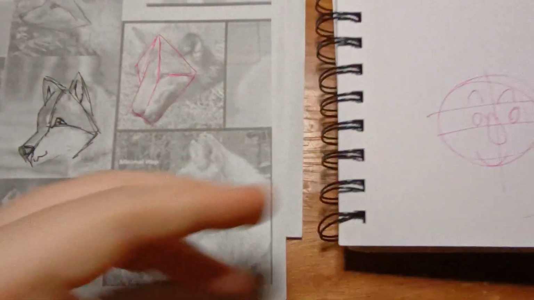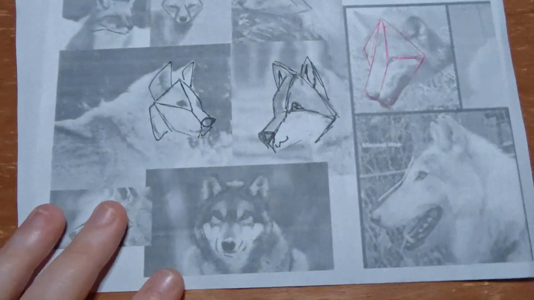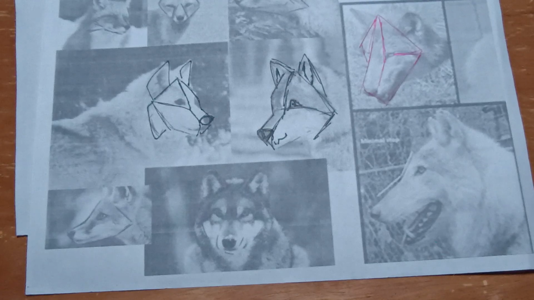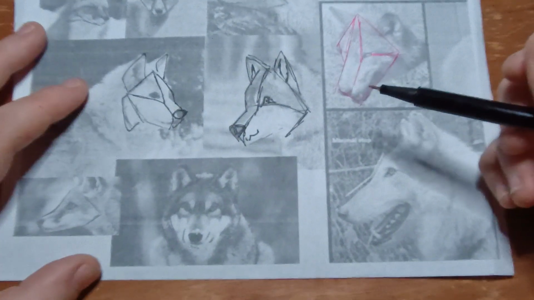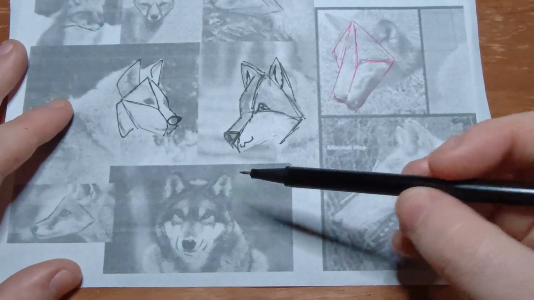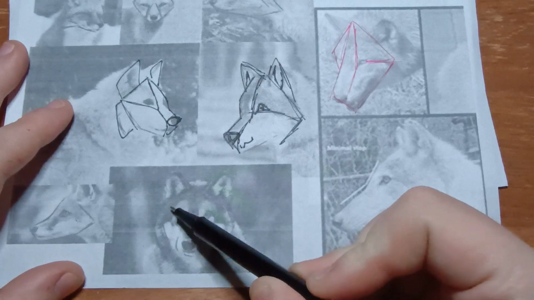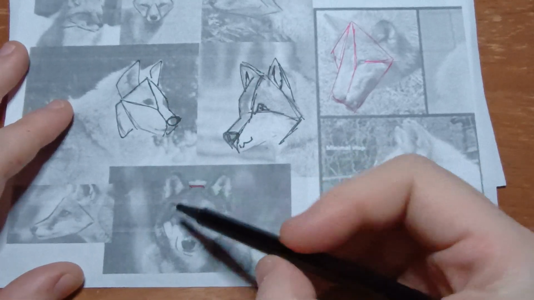So, moving on to our wolf drawing here. Let's start with this bottom one here, because I feel like this one's a bit easier to translate to that human angle that we were just talking about. So I'm going to look at him, and I'm going to try to see if I can pick out an outline for his face. So, let's see. We have the top of the ears here, which is the easiest place to start.